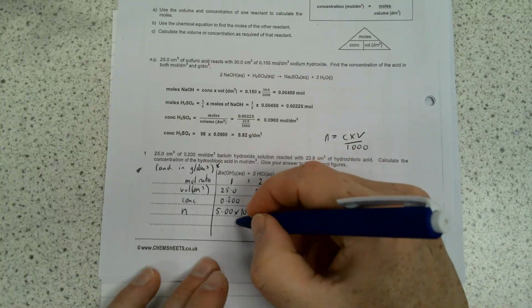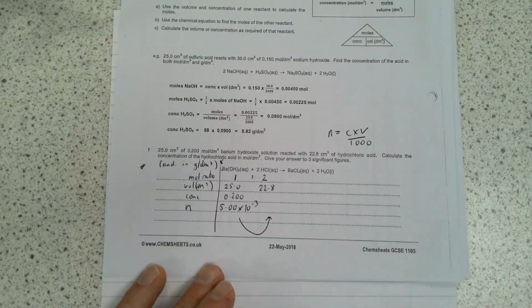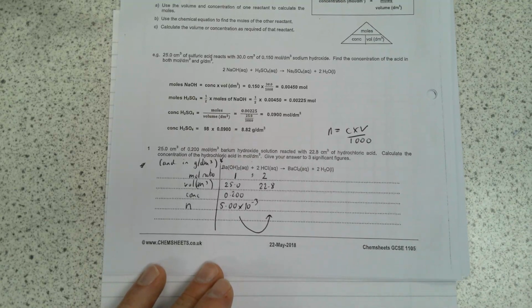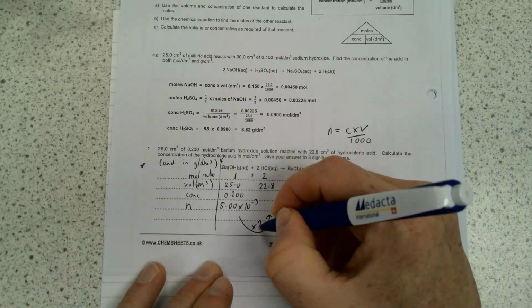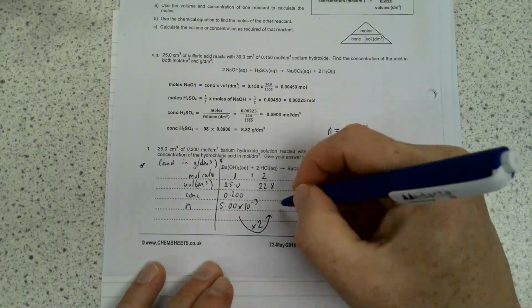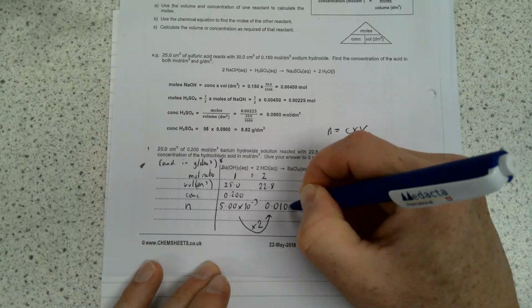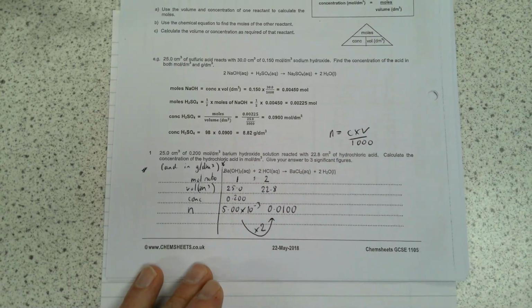Now we need to work out then how many moles of HCl there are. This is a little tiny bit different from before, isn't it? So what do I have to multiply it by? Show me with fingers. How many what do I have to multiply it by? Yeah, everyone's doing 2 fingers at me for some reason or other. Multiply by 2, and that's 0.0100, or if you prefer 1.00 times 10 to the minus 2 if you're sticking with standard form.